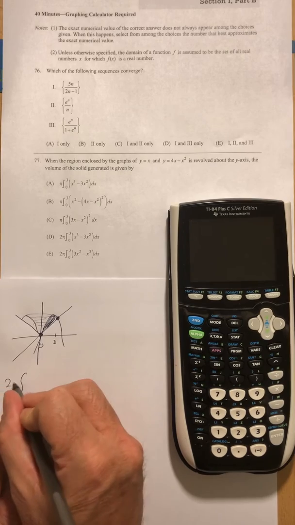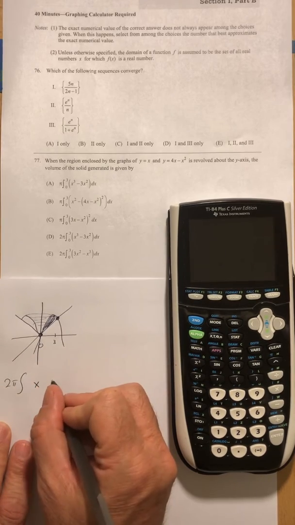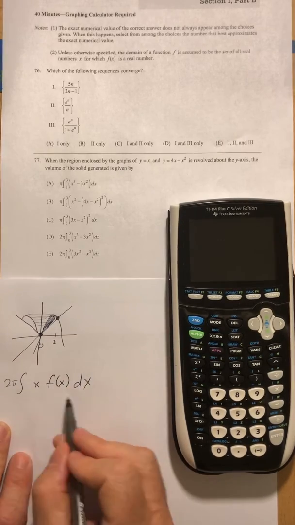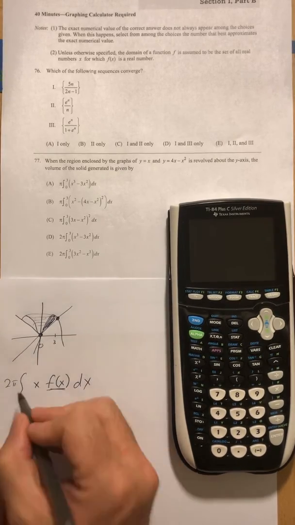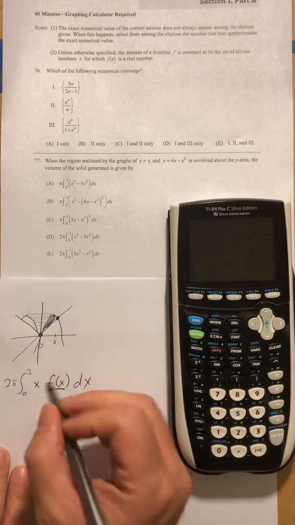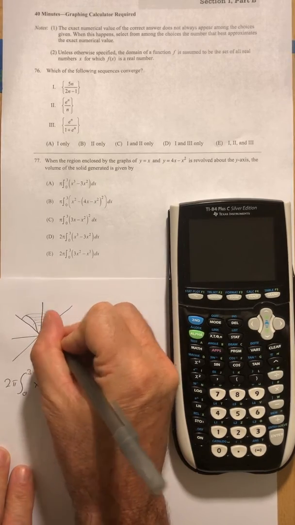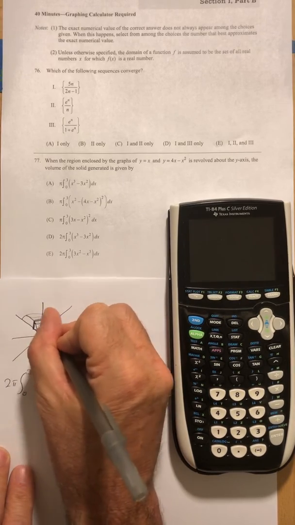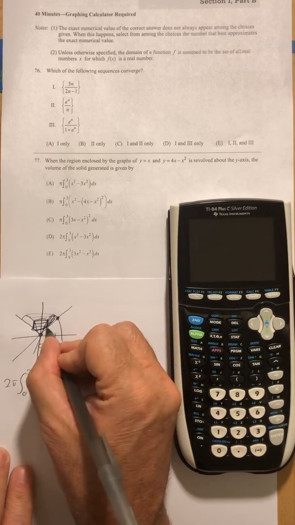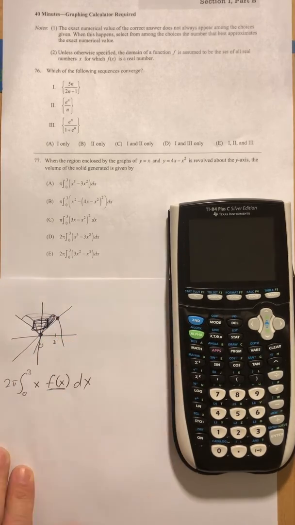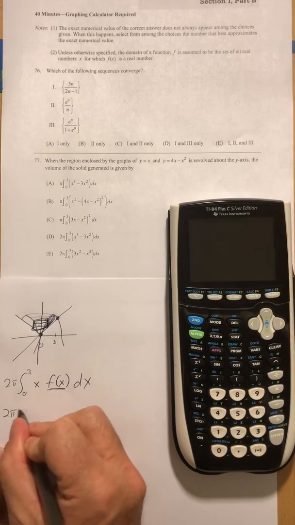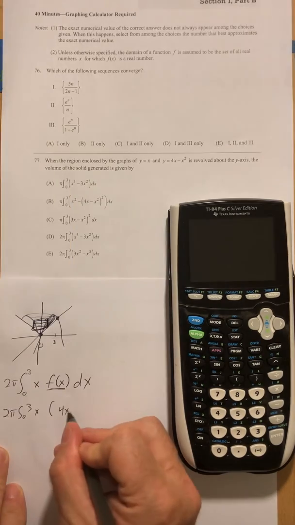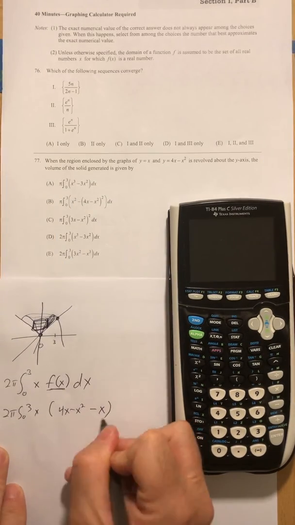It's going to be 2 pi x times the height, right? And I'll just write that as f of x dx. And all I really have to do is figure out the height, right? And my x values are going to go from 0 to 3. If I drew a little cylinder in this picture, it would look like this. I'm basically building it out from the middle, and ultimately finding that length from here to here is what's key. So that f function turns out to be the top function, 3x minus x squared, minus the bottom function, which is x.